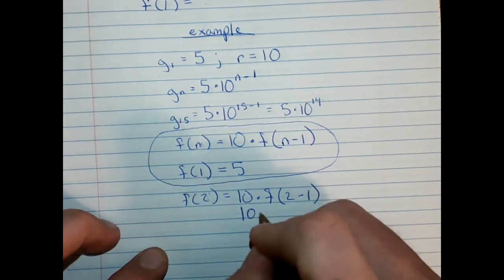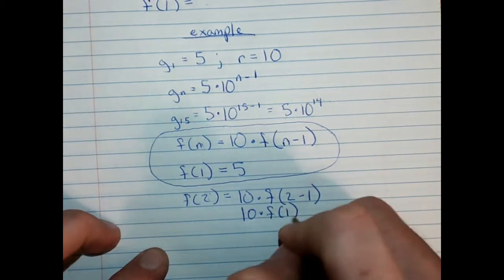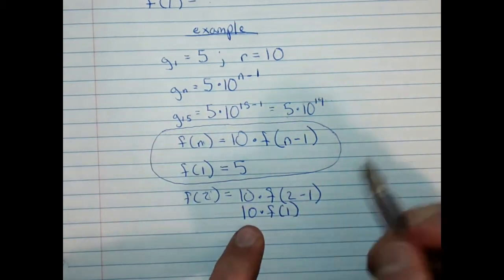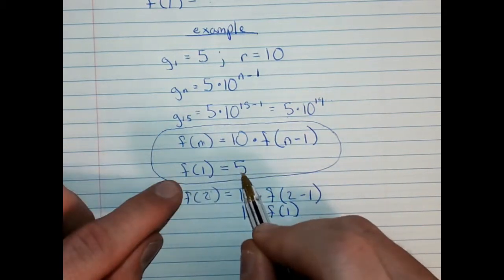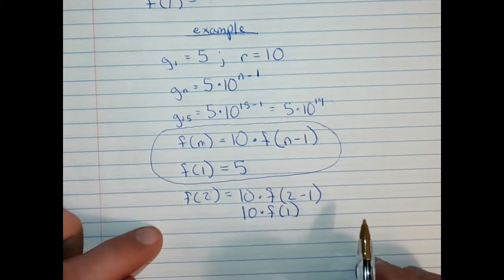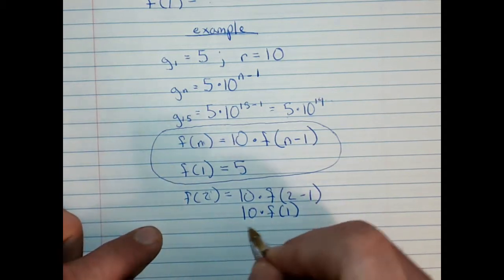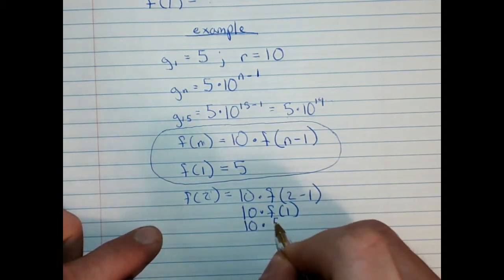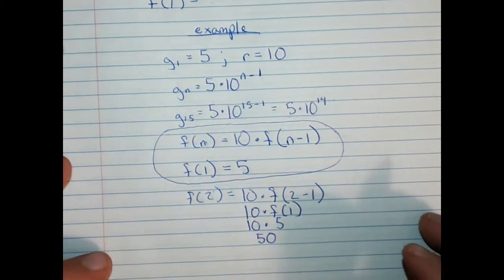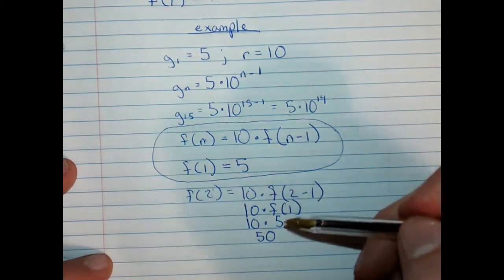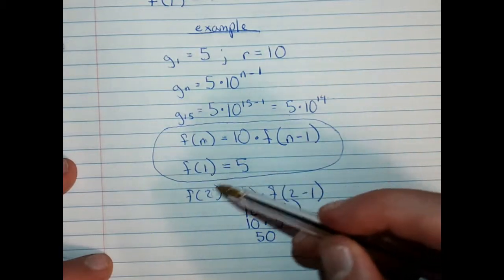So that's 10 times f of 1. And now f of 1, we know that already because we were told where we were going to start in our pattern. So that is just 10 times 5, which is equal to 50. So there's the first two terms in our sequence. f of 1 is 5, f of 2 is 50.